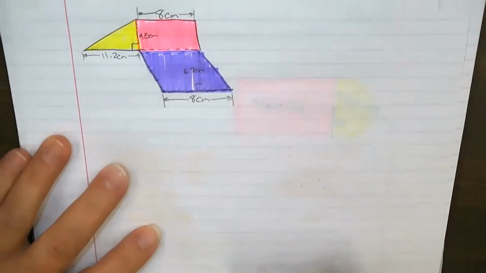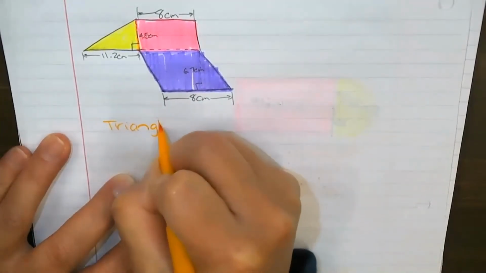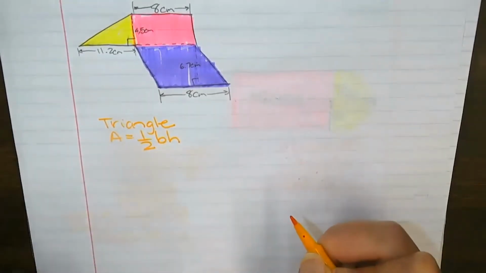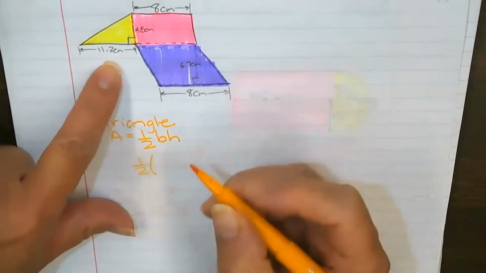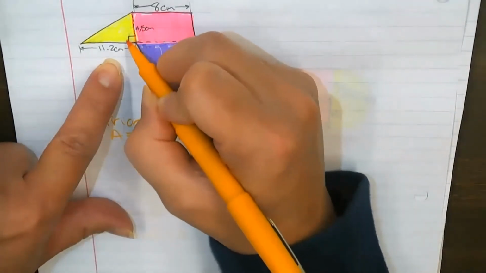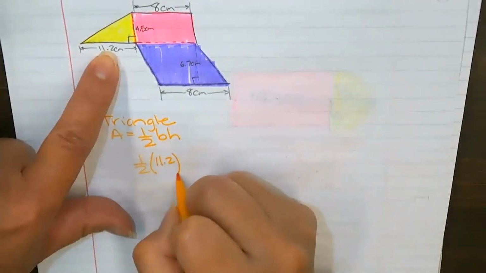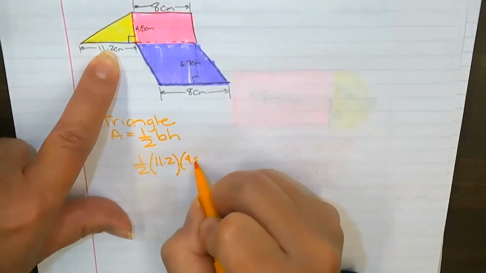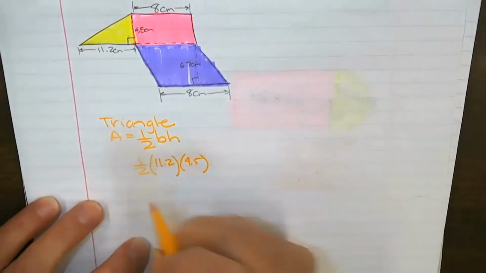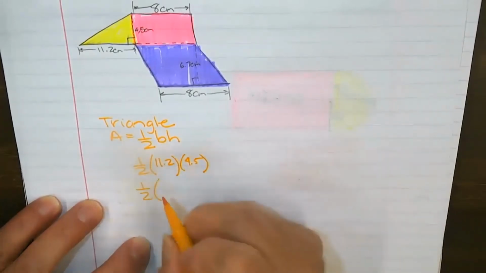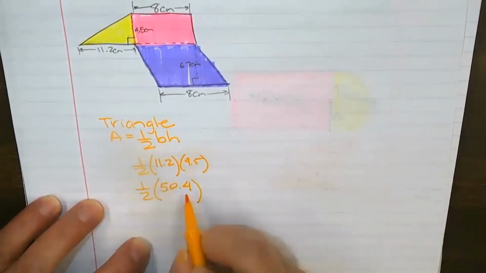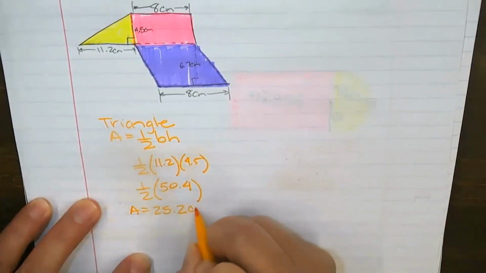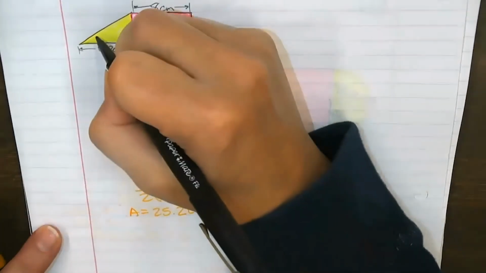So the first thing I'm going to do is find the area of the triangle. And I know that the area of a triangle is 1/2 the base times the height. The base and the height are the two edges that meet at the right angle. So my base is 11.2 and my height is 4.5. So I'm going to use my handy dandy calculator. I'm going to multiply 11.2 times 4.5, and that is 50.4. And then I'm going to take half of that. So the area of the triangle is equal to 25.2 centimeters squared. And if it helps you, write it in here.